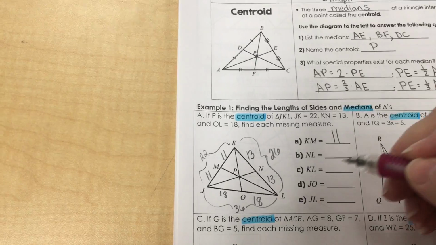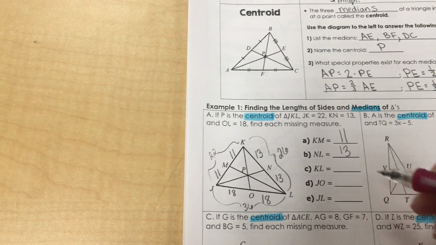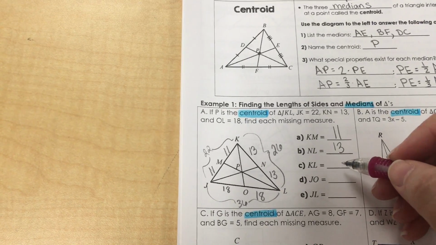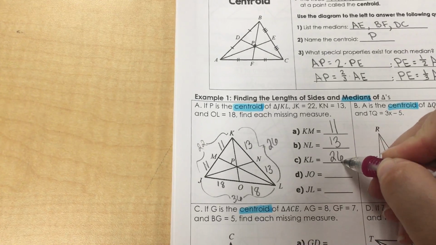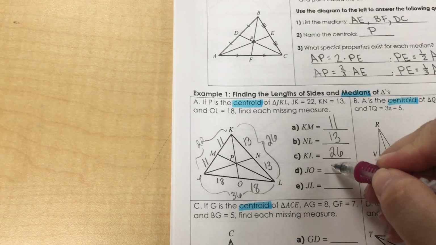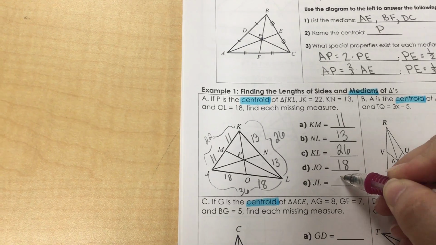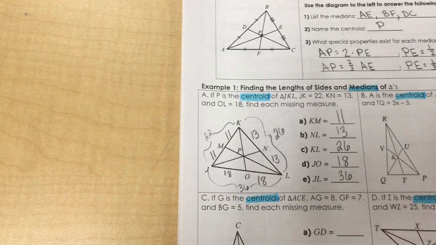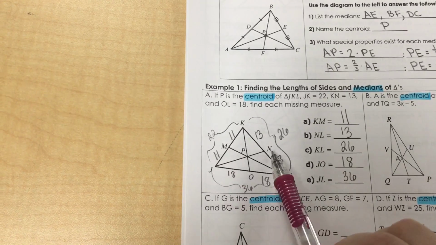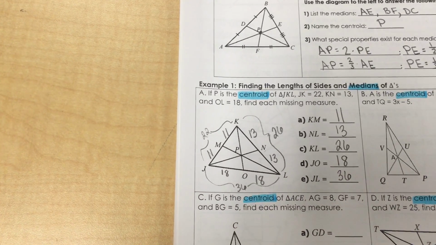NL is 13. KL is 26. JO is 18. And JL is 36. So the big idea is making sure that we understand that M, N, and O are all midpoints of the triangle.